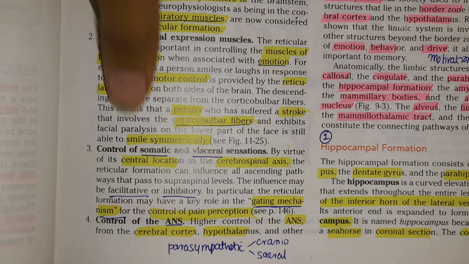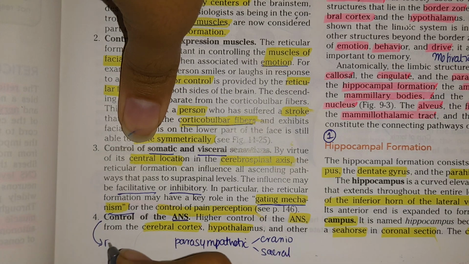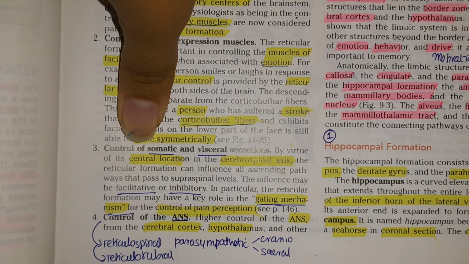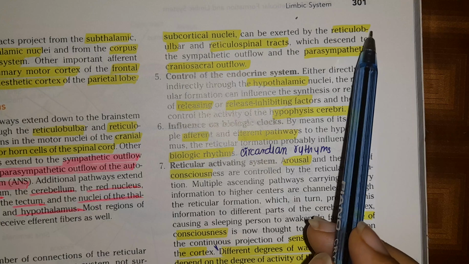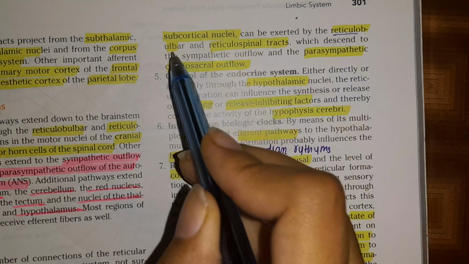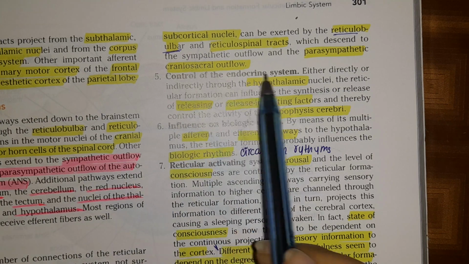Always remember this. Along with that, the autonomic nervous system can have reticulospinal as well as reticulorubral fibers, which were coming from the midbrain. Also, you can have your reticulobulbar fibers as well. These bulbar fibers are coming from the basal ganglia. Now, the control of the endocrine system.